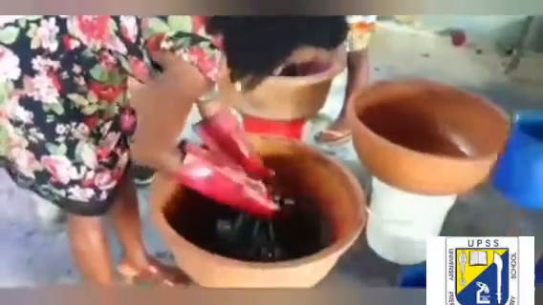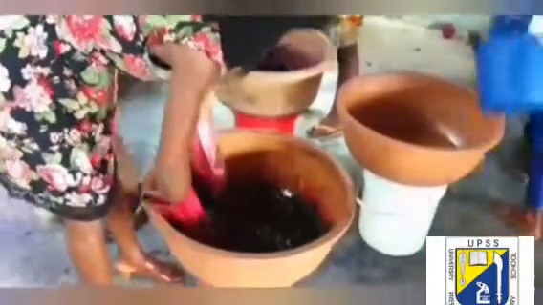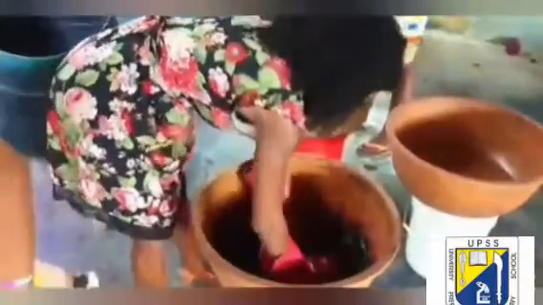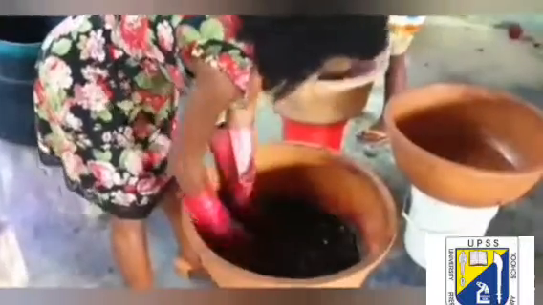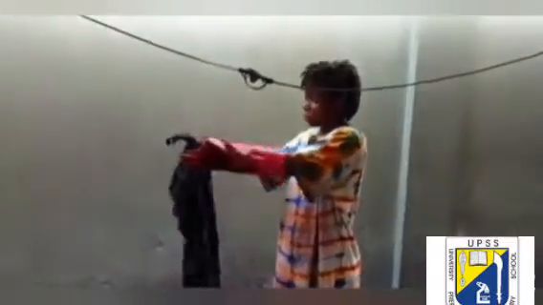After that, she will take the glove from me, and she's going to hang the fabric, because we want the dye to dry a little bit on the fabric before we go to the next step. So she will just keep hanging the fabric.